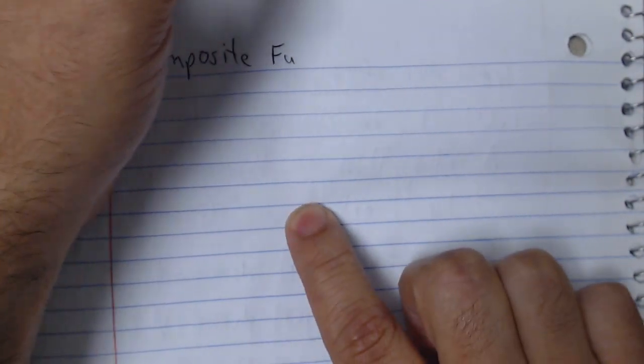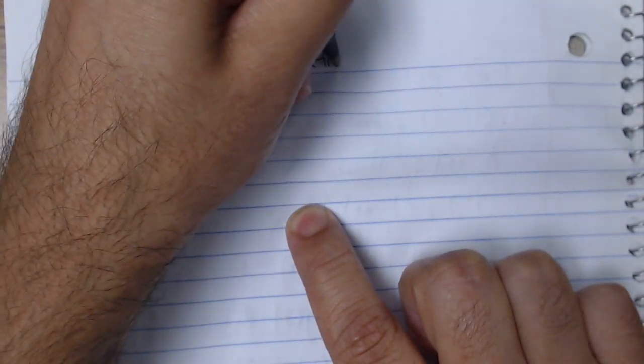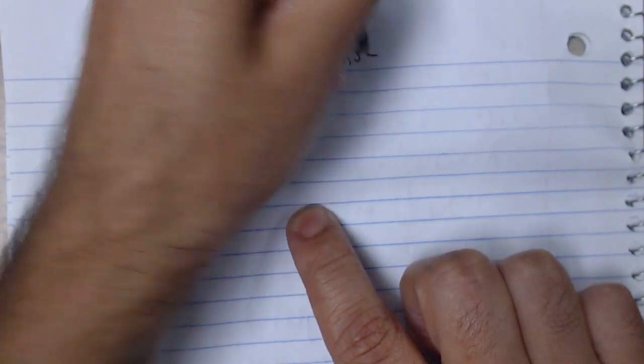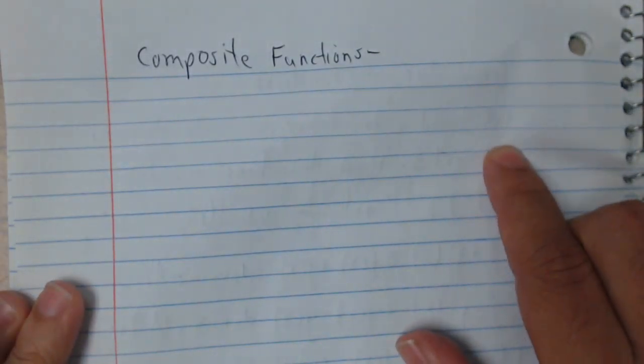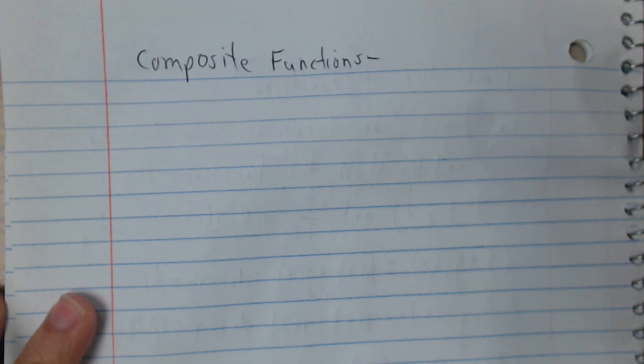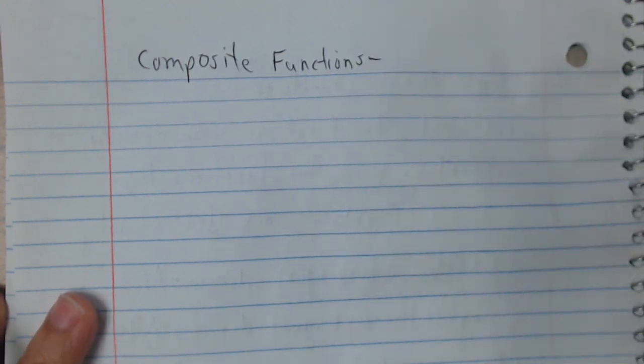All right, so let's move on to the last topic of this section, which has to do with composite functions. And this is another way of combining two functions together. And it's like we're plugging in one function into the other.